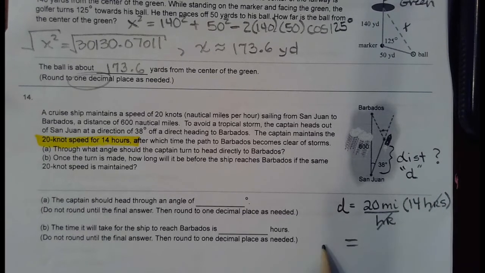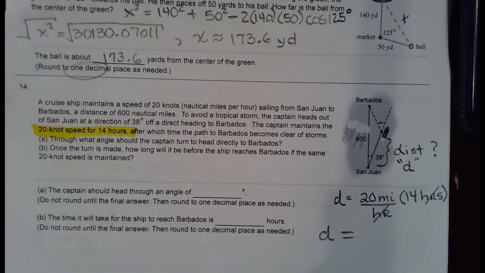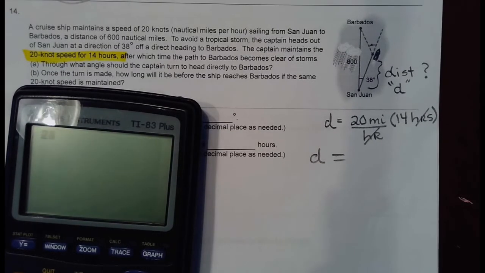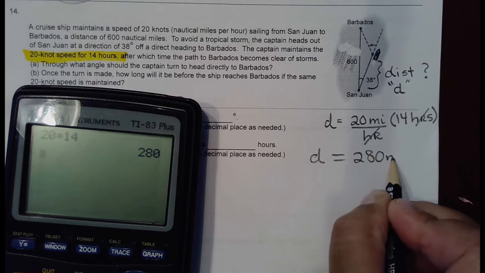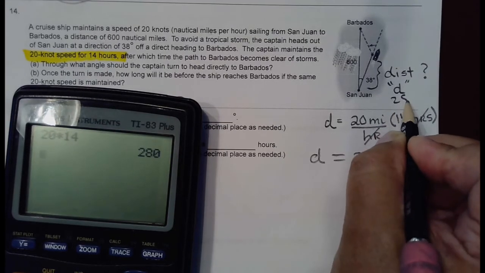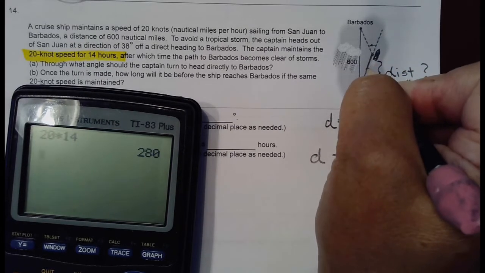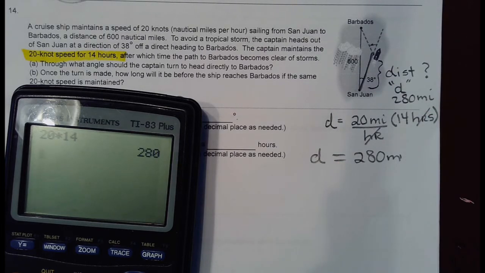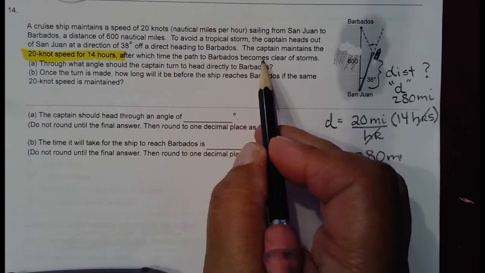Then the question asks, after which time the path to Barbados becomes clear of storms, through what angle should the captain turn to head directly to Barbados? So he gets here, sees that the path is clear, and wants to turn to go directly to Barbados instead of continuing on this path. So basically they want to know this angle right in here. I know that probably confused you, but we're looking for this angle right here. I'll call it X degrees.